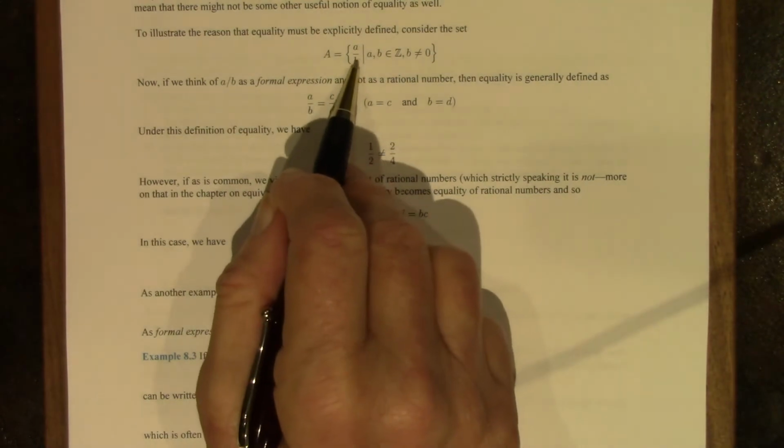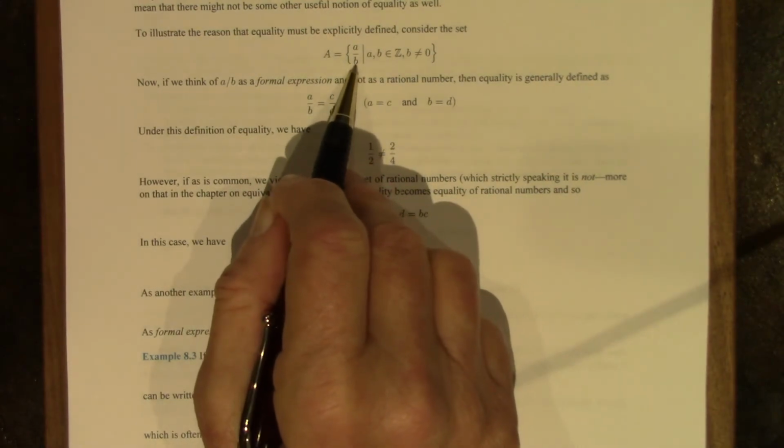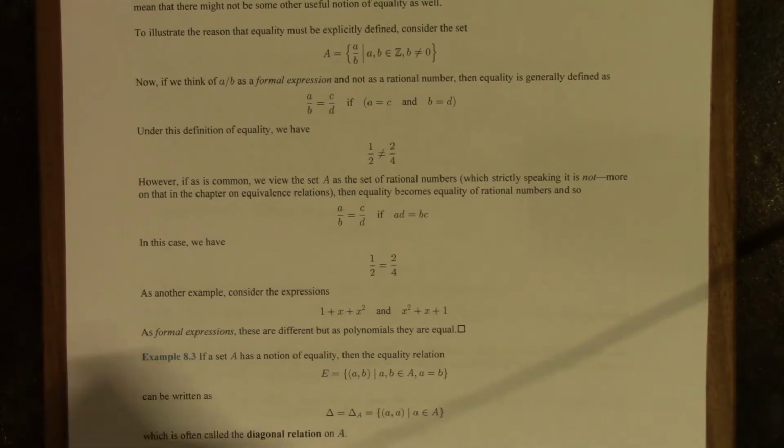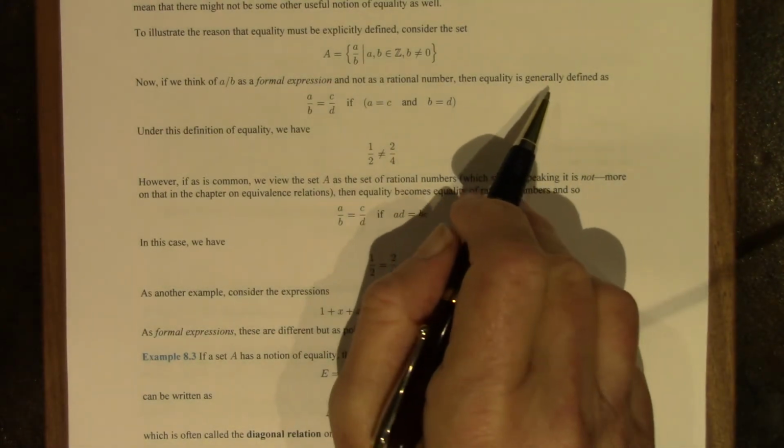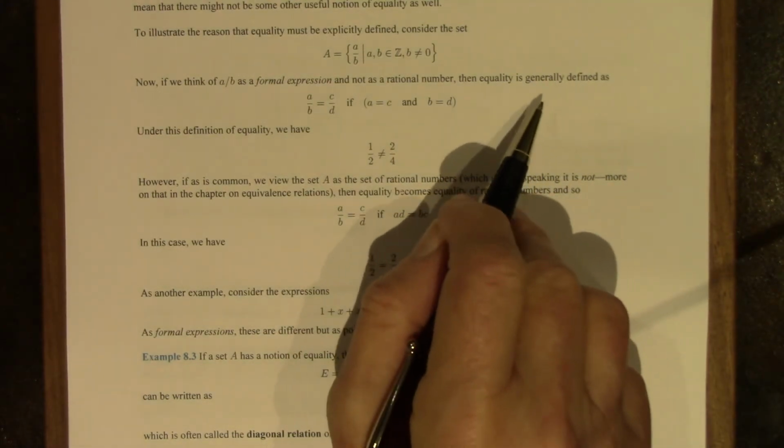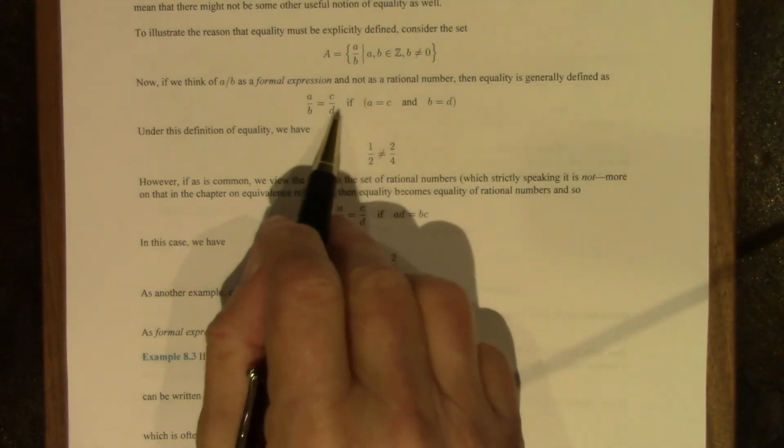Now, if we think of these things, A over B, as simply formal expressions, so there's a top integer and a bottom integer and a horizontal line in between, and that's all we know, then as formal expressions, equality is generally defined this way.